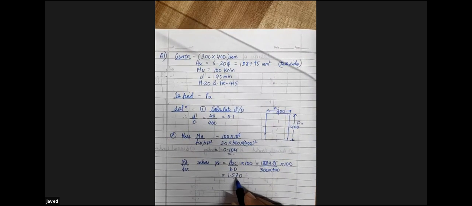Asc is 1884.95, and this is 300 by 400. 1.57. 1.57. You can also tell it in 3 digits. These are charts, so please take care of the digits and do it a bit more accurately, then you will get the answers accurately too. So take care of the digits. 3 digits will be better in this case.